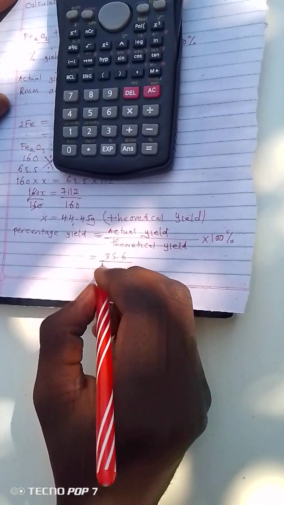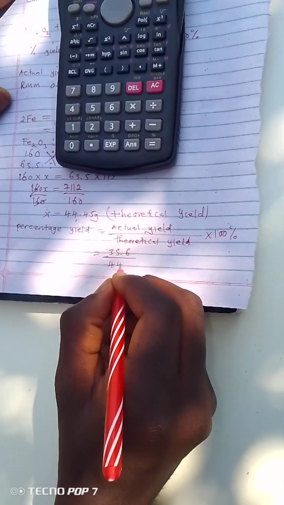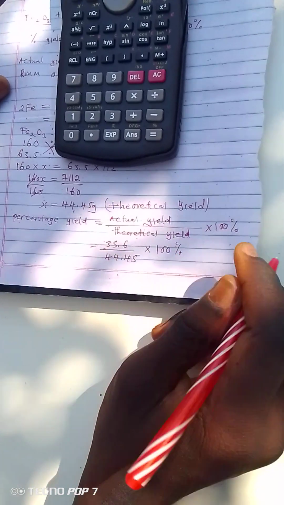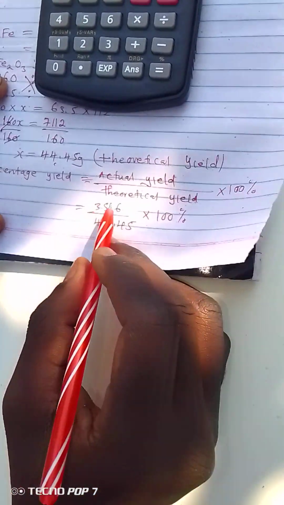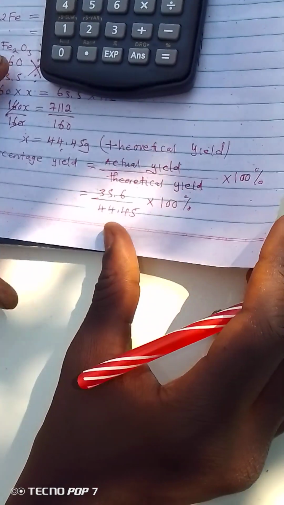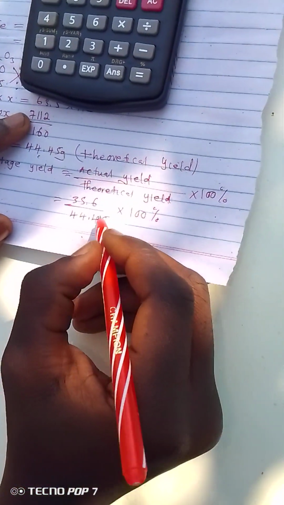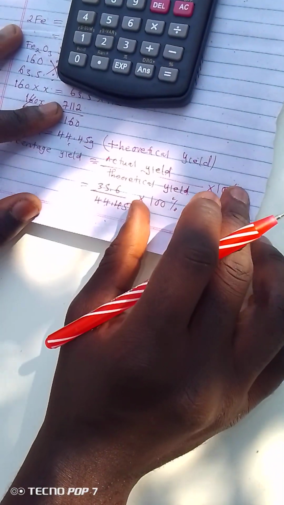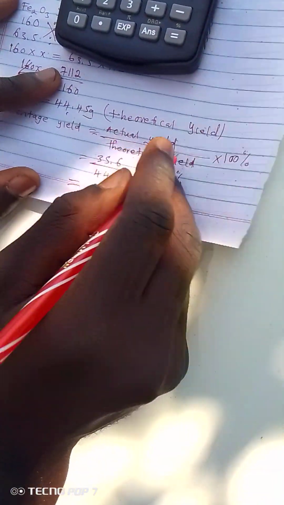That's what was produced, remember, in the first place. Then our theoretical yield, that is 44.45, multiplied by 100%. And bear in mind that theoretical yield is always greater than actual yield. If when you are calculating you find that actual yield becomes greater than theoretical yield, that shows that you made a mistake. Always theoretical yield is greater than actual yield.